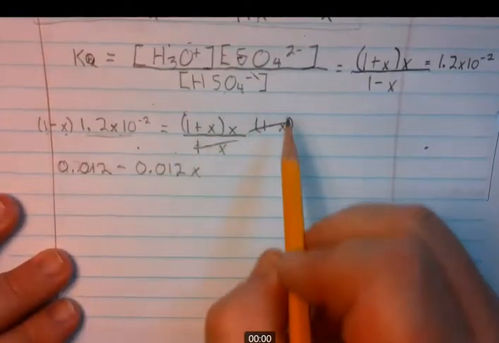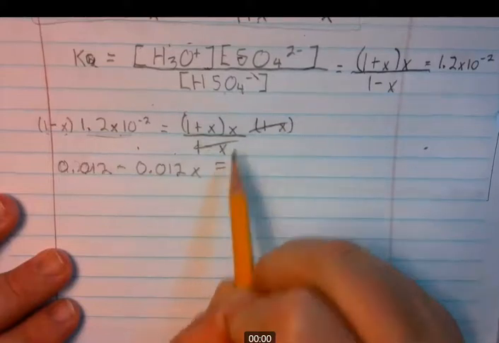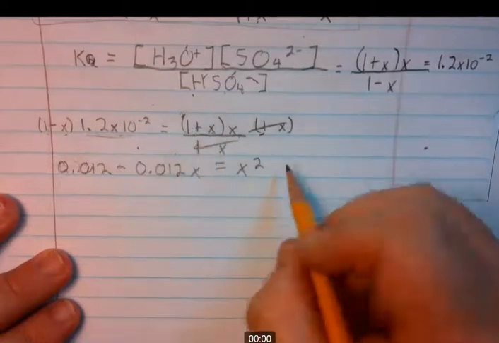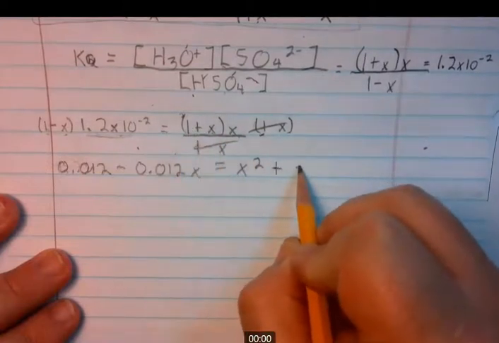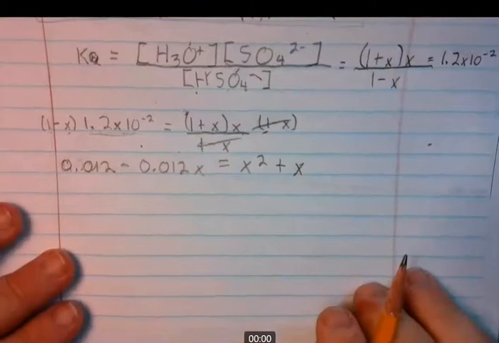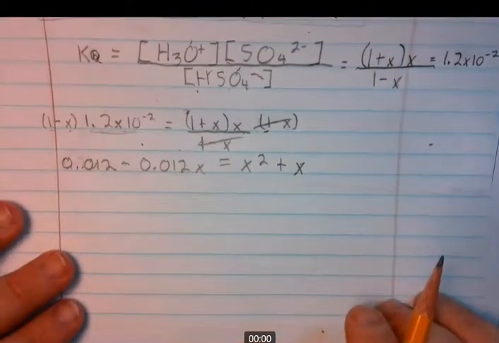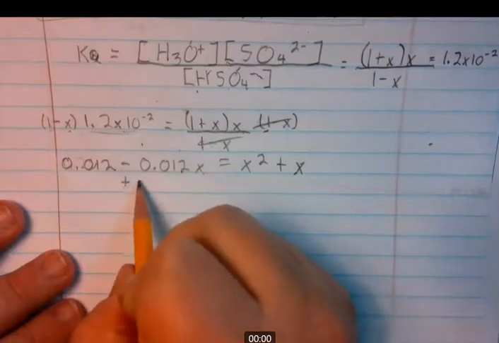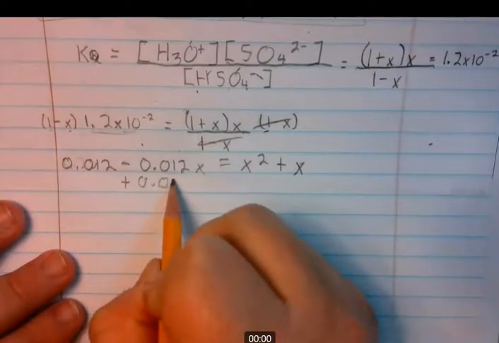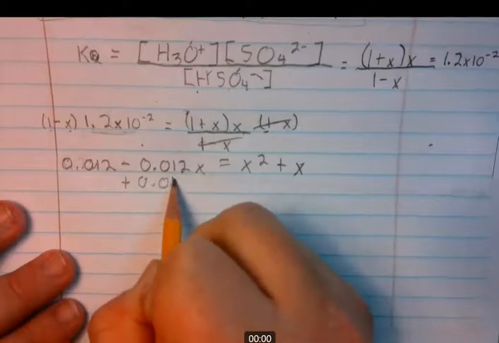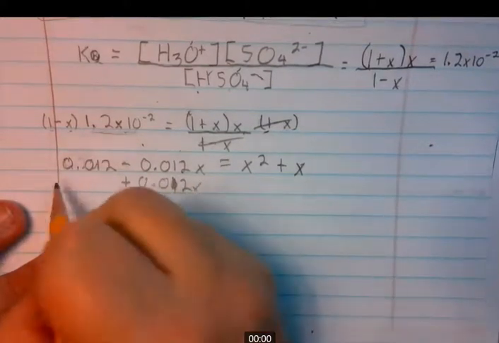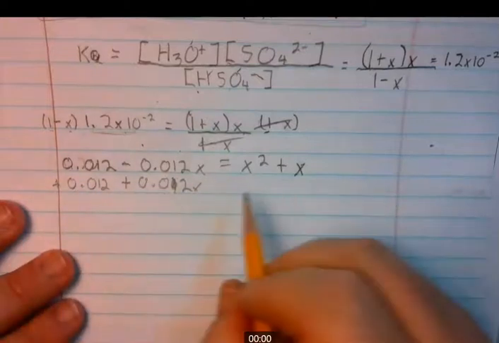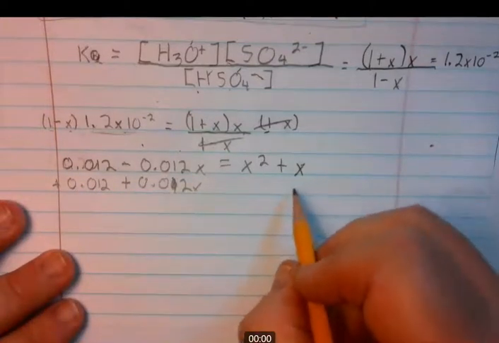All right, on the other side, what you have is x times x is x squared, and x times 1 is plus x. So you can see we're forming a quadratic here. All right, if I add this to both sides, and add this to both sides, okay, so that's going to come over here.